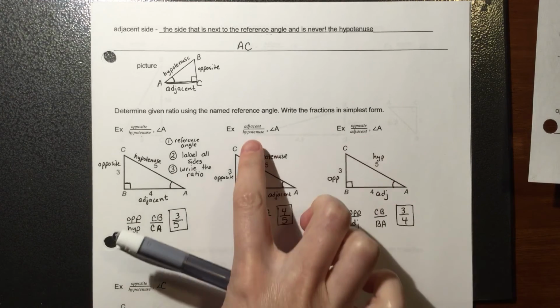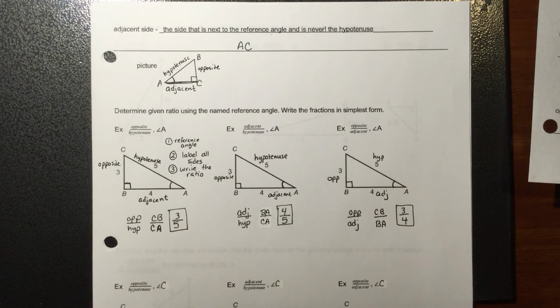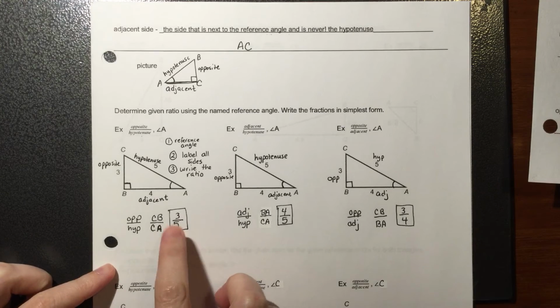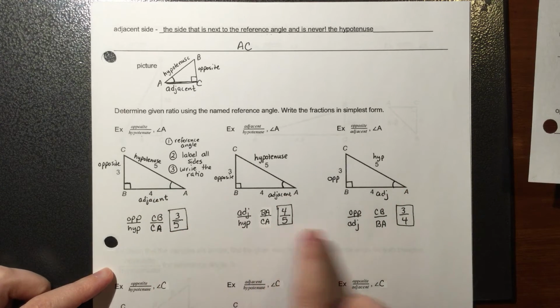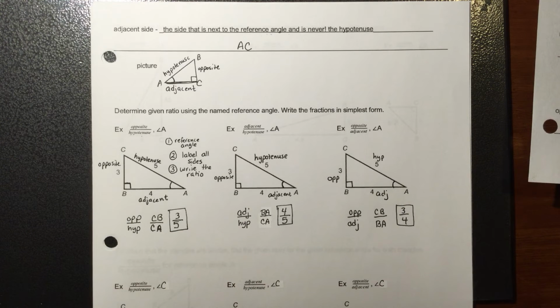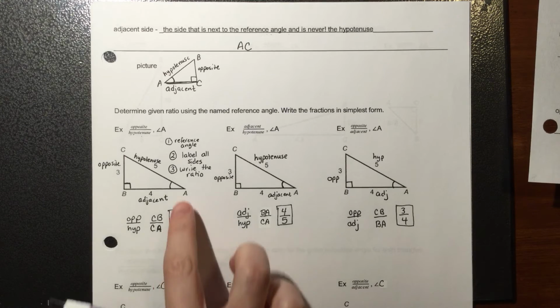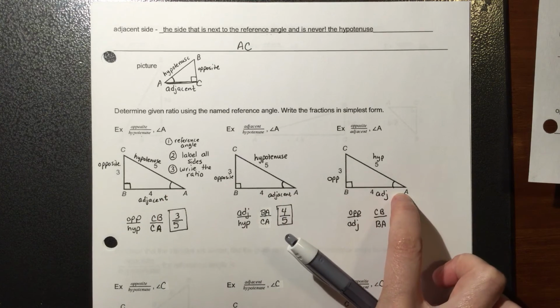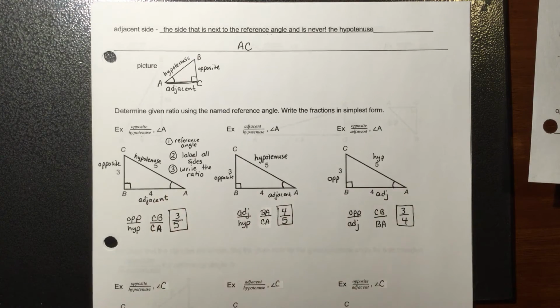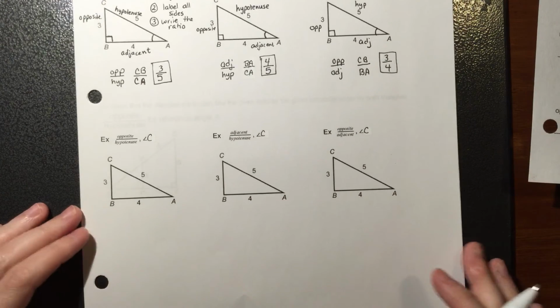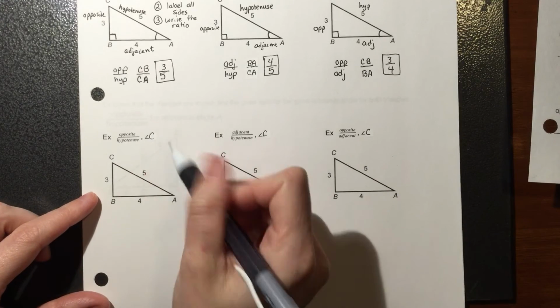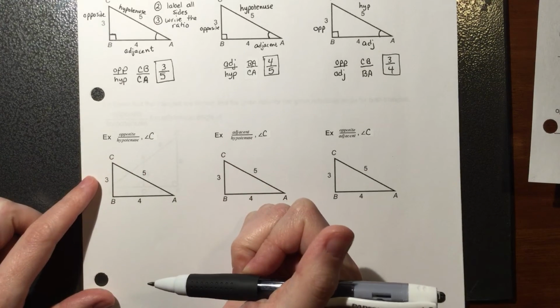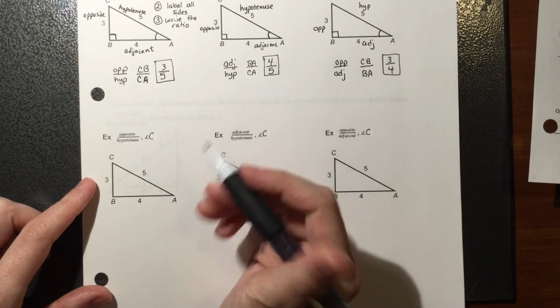These are the three big different ratios that we're going to be using and putting rules with. And if you notice, if we're using the same reference angle and the same triangle, those ratios are all going to be different every single time. Well, angle A isn't the only reference angle that we could have in this triangle. We could also have angle C be our reference angle as well. So let's try out these ratios using angle C as our reference angle.